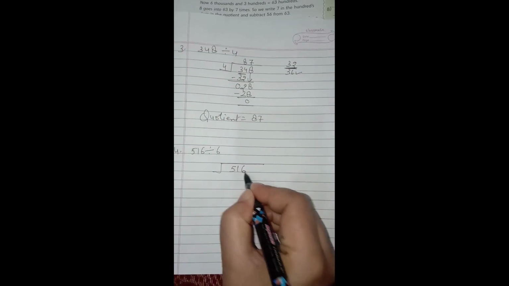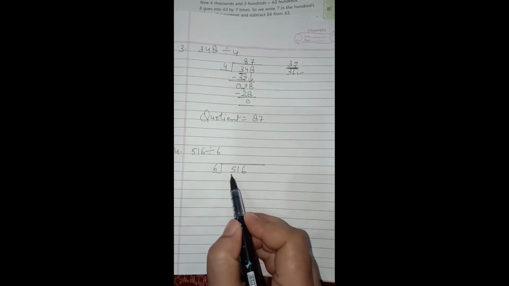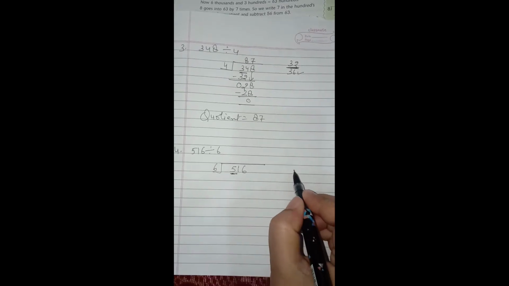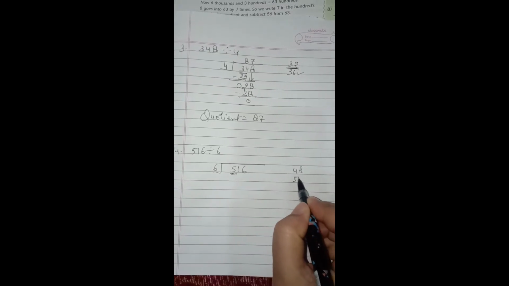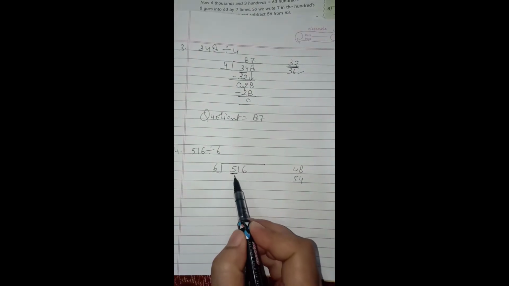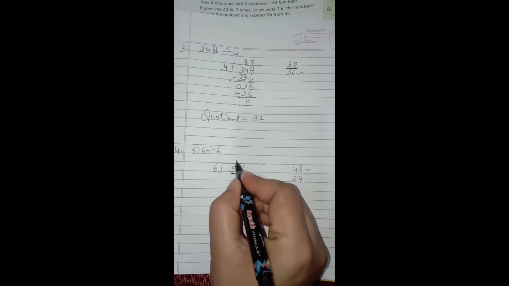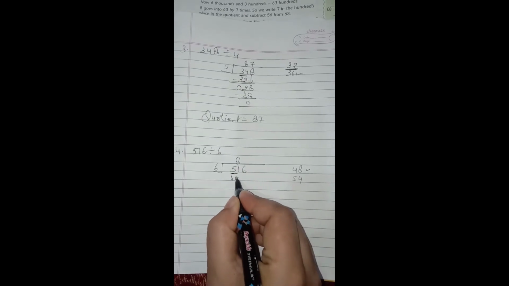So 516 will be the dividend and 6 will be the divisor. Now in the dividend, the very first digit on the left side is less than the divisor, so we need to take up 2. Now we know 6 8s are 48 and 6 9s are 54, because we have to take the number which is nearest to it. So it is 48. 6 8s are 48.